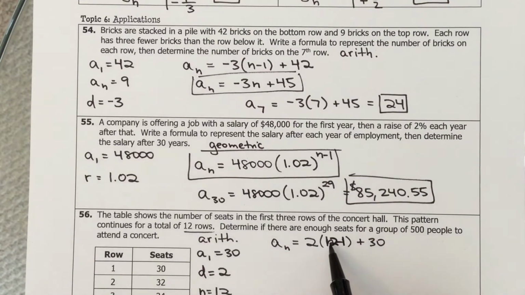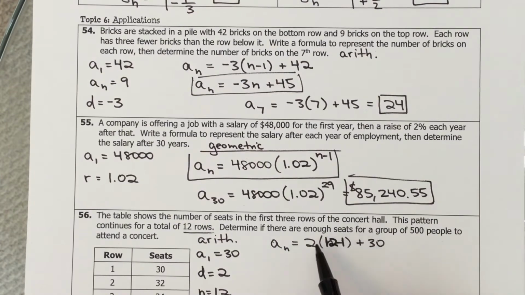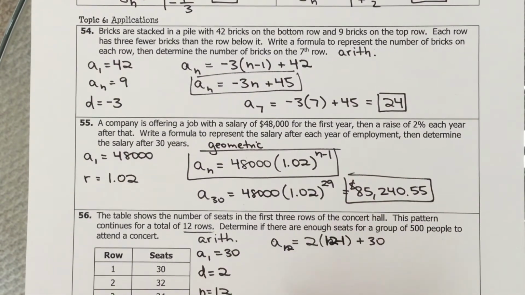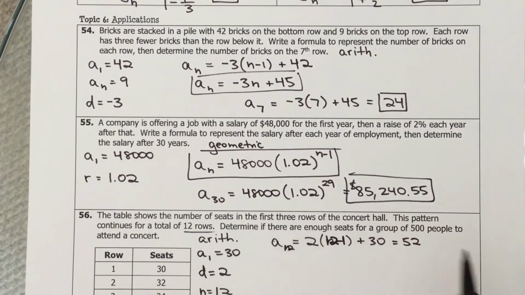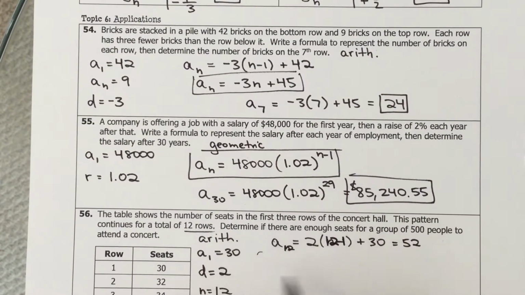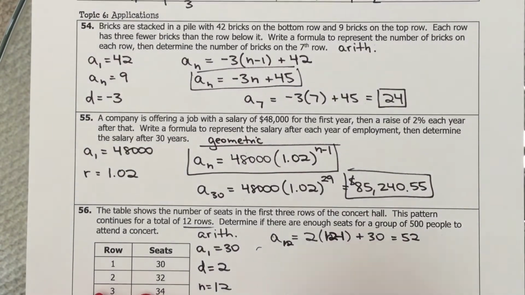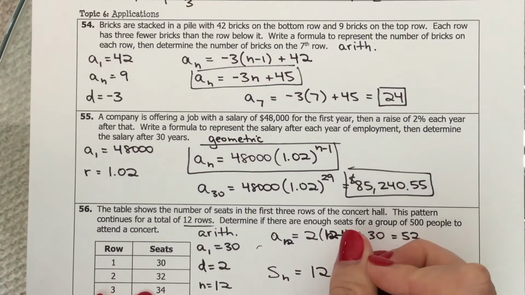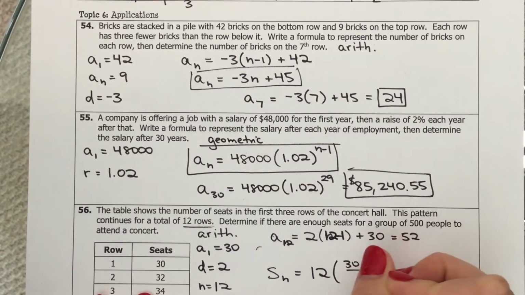Okay, so this 12 minus 1, we get 11. And then we want this to be the 12th value. So 11 times 2 is 22, plus 30 would be 52. So there are 52 seats in the 12th row. We want to get a sum. And so a sum is one of the other formulas that we had a couple pages ago. So the sum, you take n out front, take the first value plus the last value divided by 2.